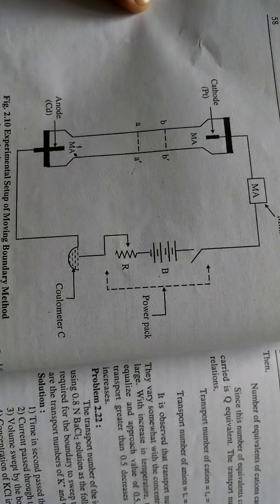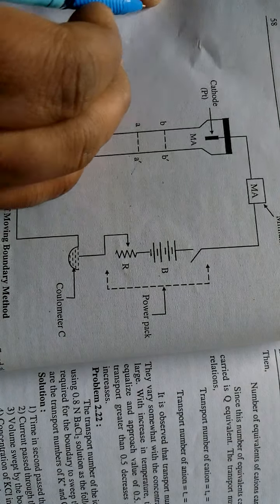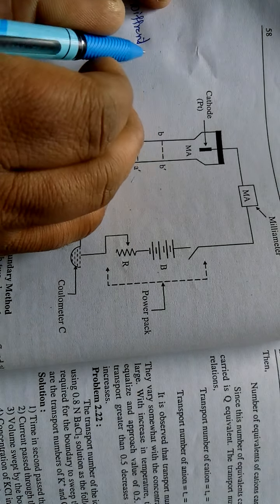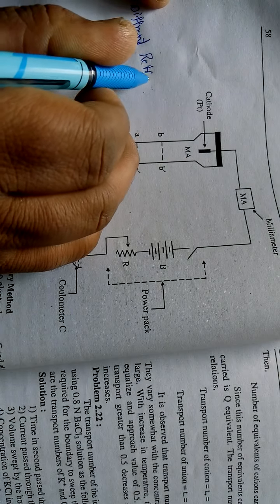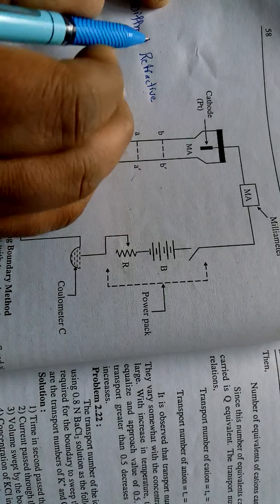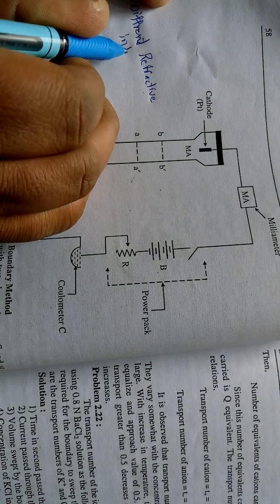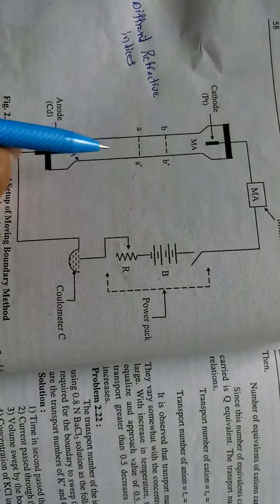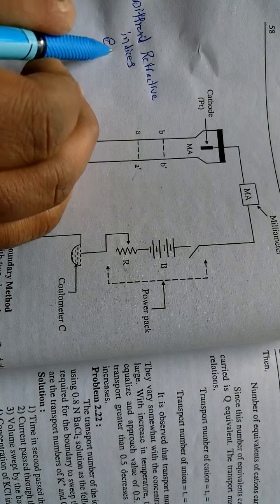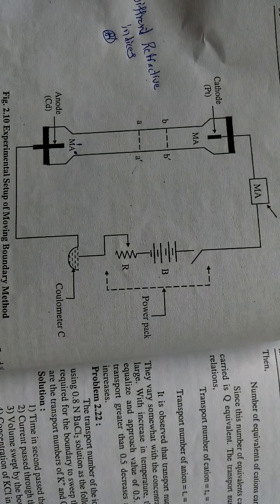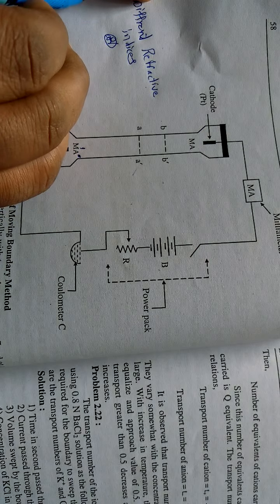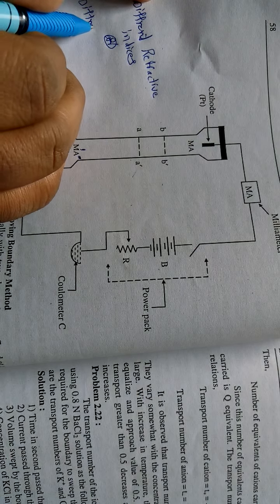we may take the two different electrolytic solutions having different refractive indices. On that basis we may make a sharp boundary between these two electrolytic solutions, or we may take solutions which have different colors.